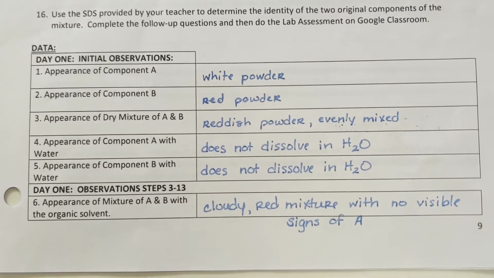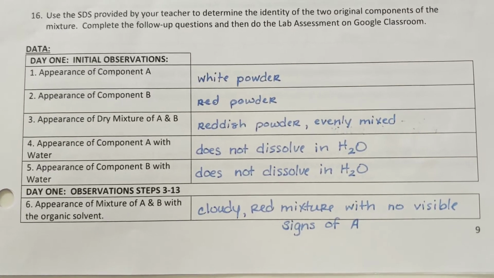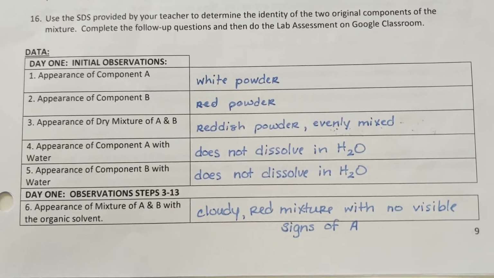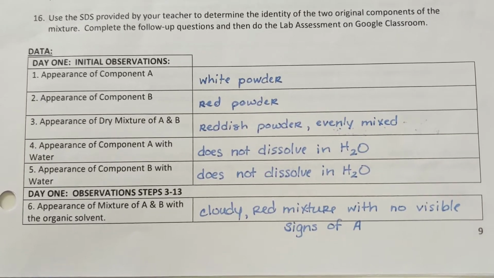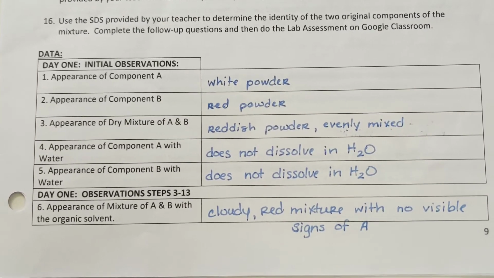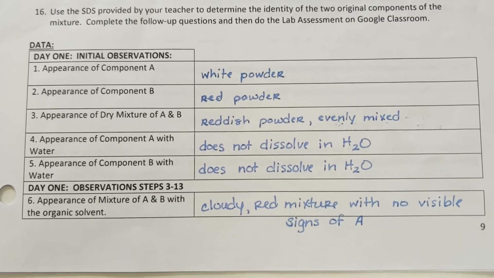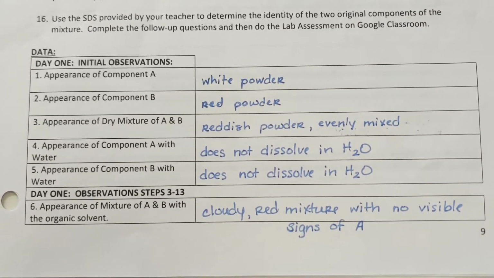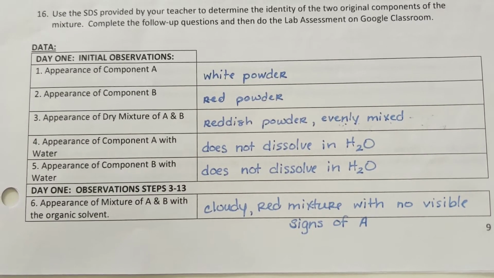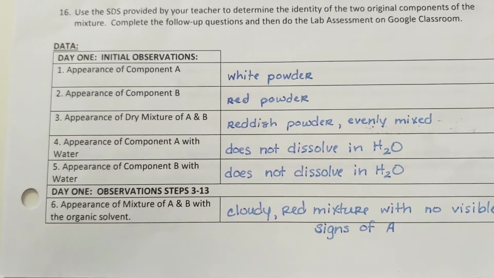We also on day 1 observed the mixture in the flask with some solvent. It was the organic solvent. So we should have seen that we had a cloudy red mixture. The fact that it was cloudy and red makes me realize that the red substance B, component B, is not dissolved. And there's really no visible signs of A, so A is probably dissolved in that solvent at this point in time because you don't have any sign of it in the mixture.